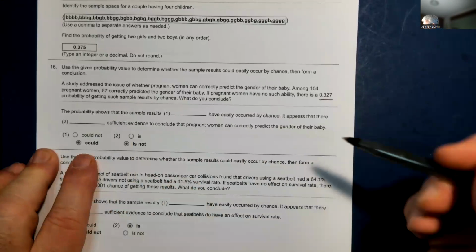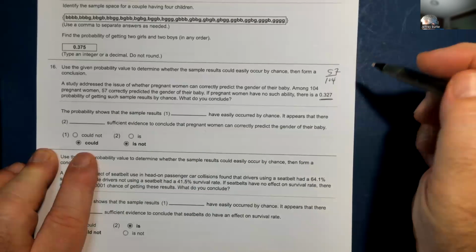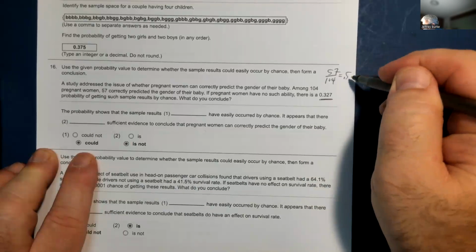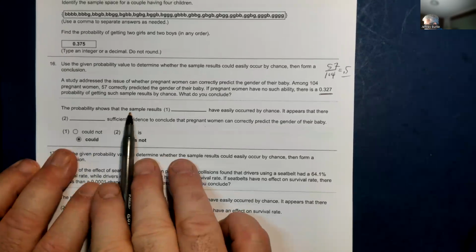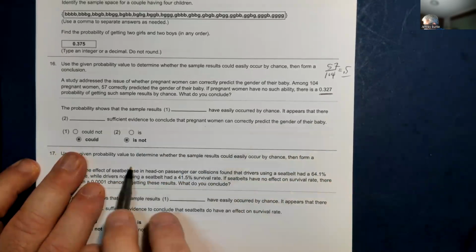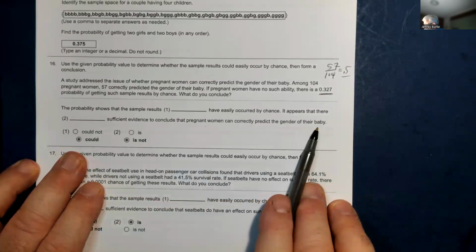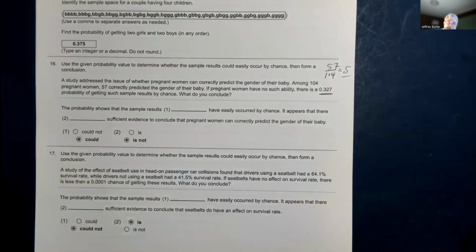So what we need to figure out is we need to take 57 and divide this by 104. And if you take 57 and divide that by 104, that's going to equal 0.5 exactly. It means half the time they're right, half the time they're wrong. And we're going to say here, the probability shows that the sample result could have easily occurred by chance. It appears that there is not sufficient evidence to conclude that pregnant women could correctly predict the gender of their baby. Yeah, so like half the time they're right, half the time they're wrong. So that's what they're going after. It's kind of an interpretive type question.